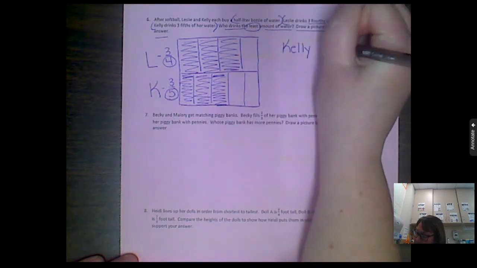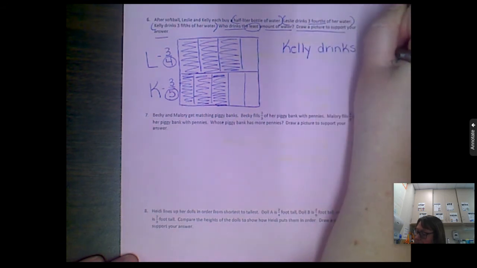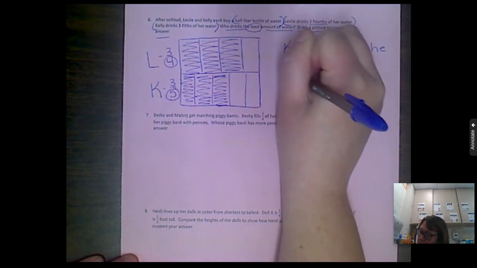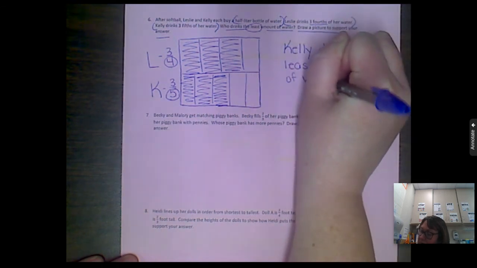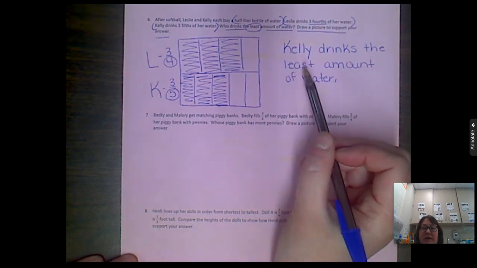So Kelly drinks the least amount of water. Make sure that your sentence begins with a capital letter and ends with a period, and everything here should be spelled correctly. One, because it's right here, and two, because all the words are coming right from the question. Okay. Alrighty. Let's look at number 7.